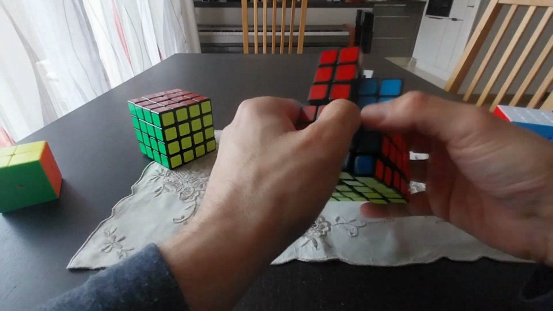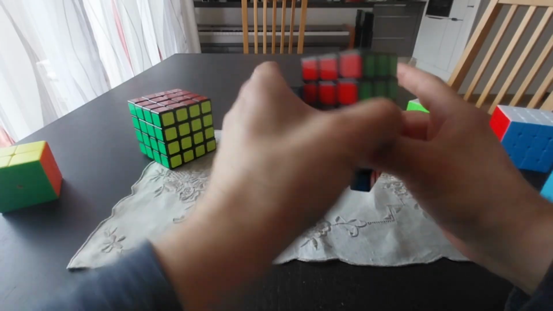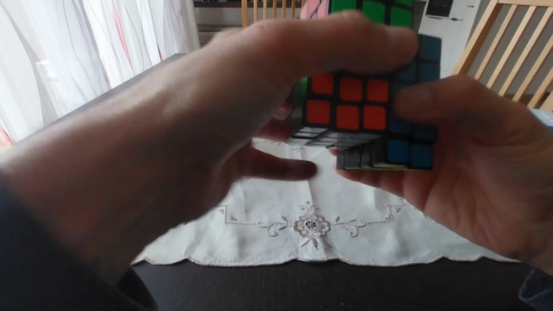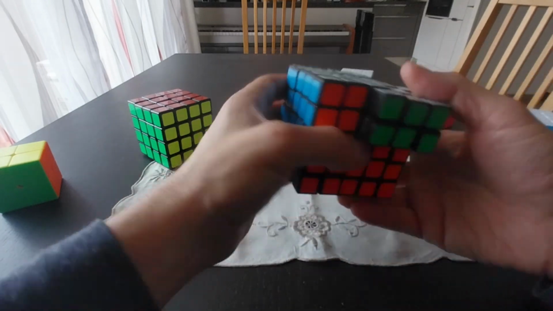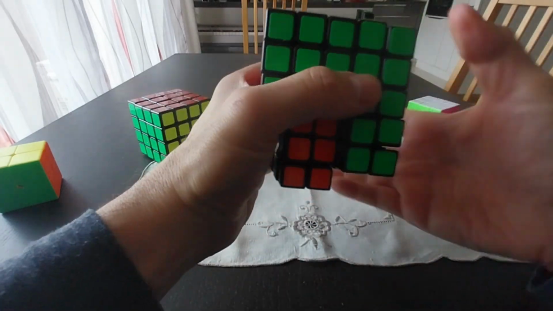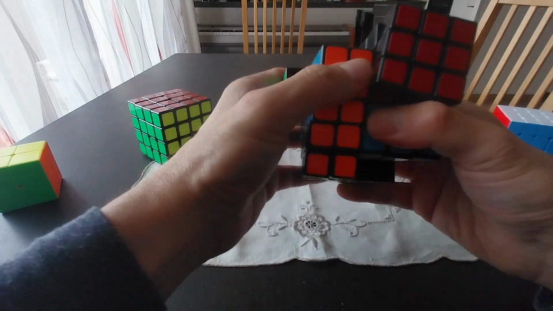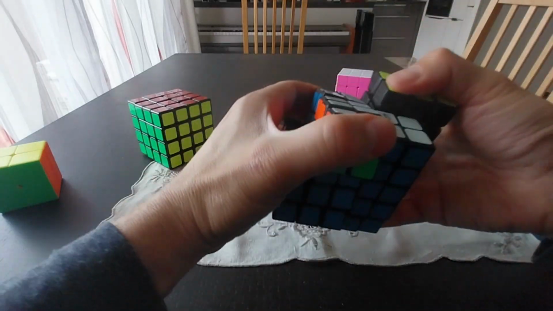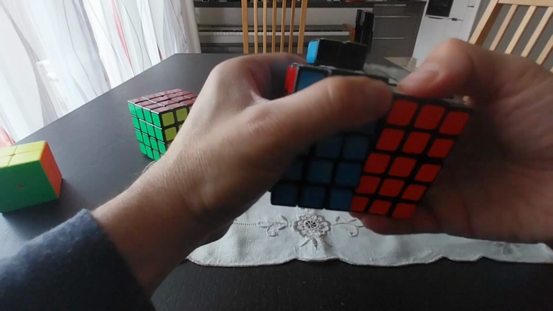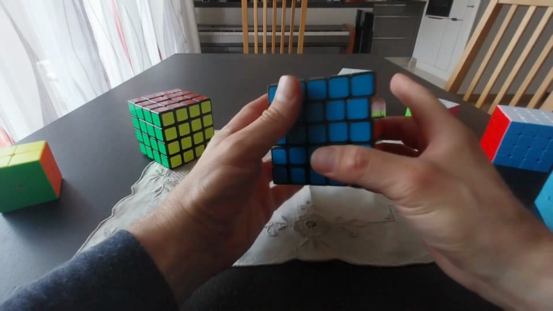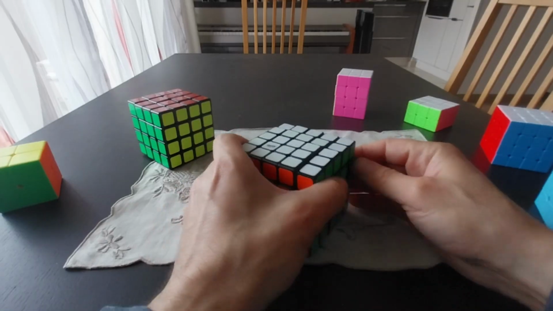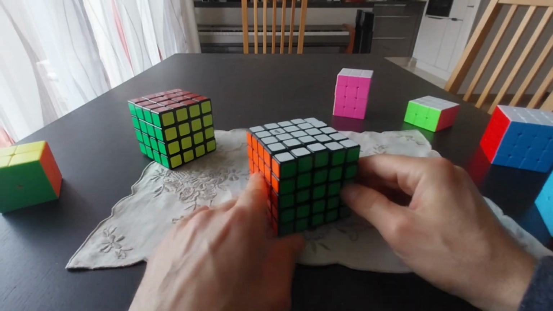Okay, this will come here. Okay, and now I have to swap these two: 2R, U, 2R, and 2R, U prime, 2R, U, 2R, and here it is. I got it back to its normal position.